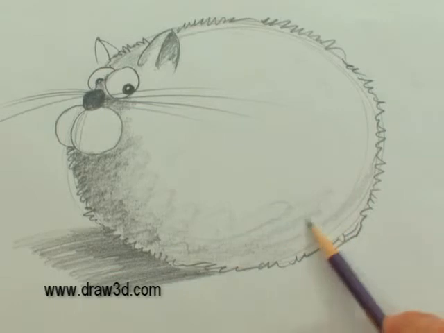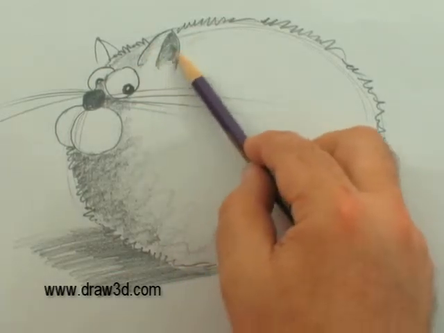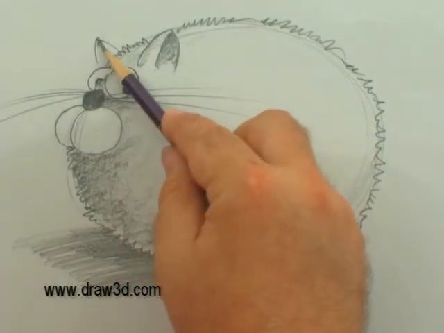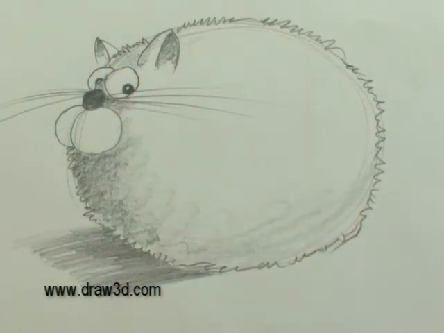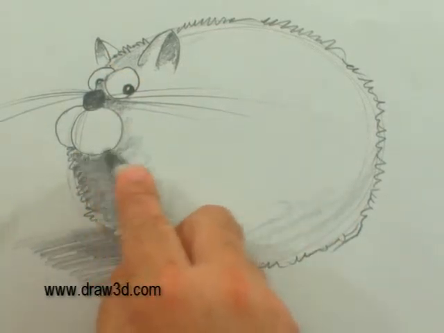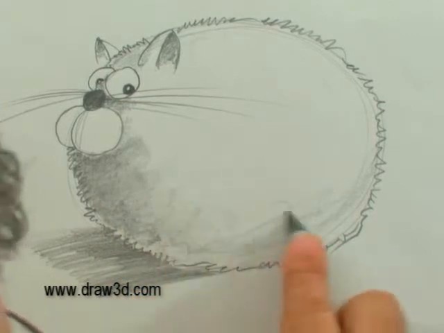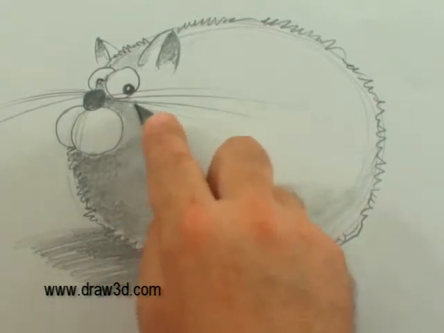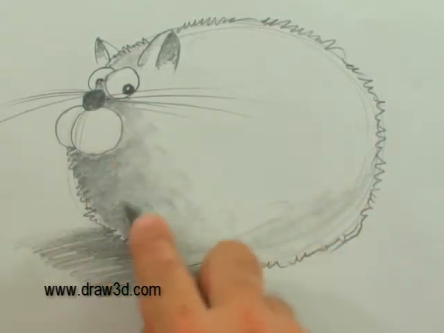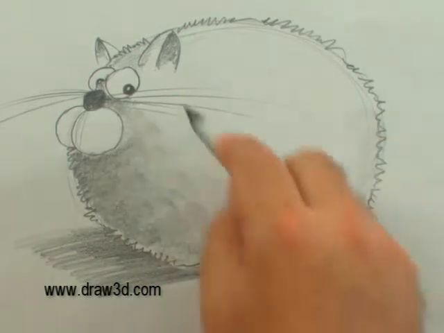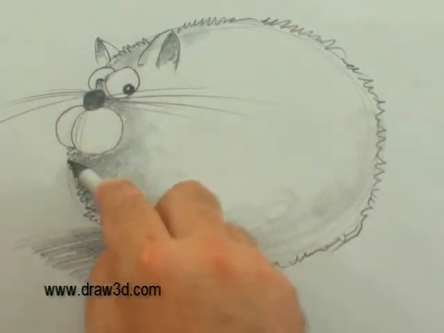This is part of drawing a sphere, right? All right, and we'll shade that ear back behind there. Now, let's use your finger or use your paper stump. I'm going to go like this with my paper stump and use little circles here. Look, I'm going to use circles to make it look like a poofy kitty cat. All right, shade back behind here.